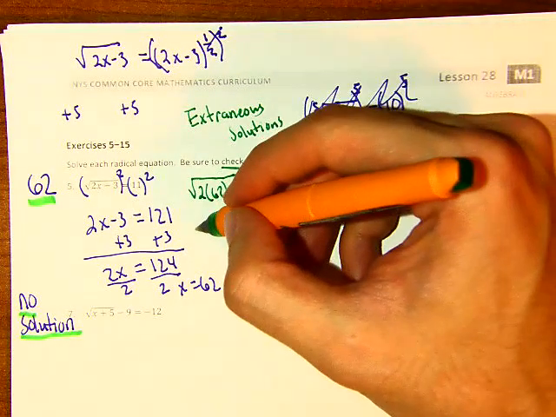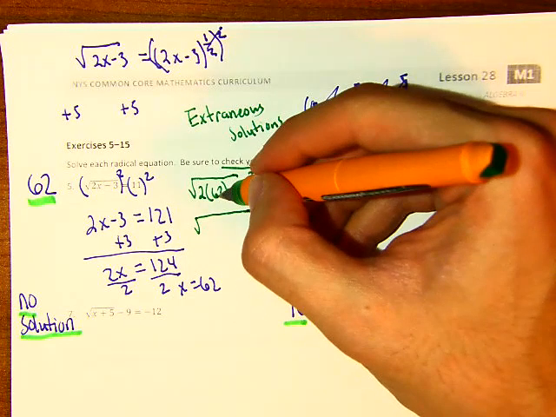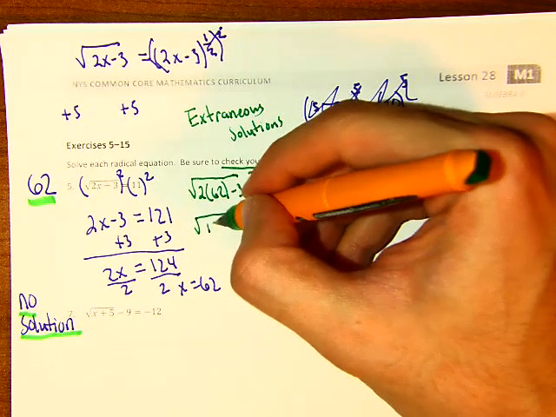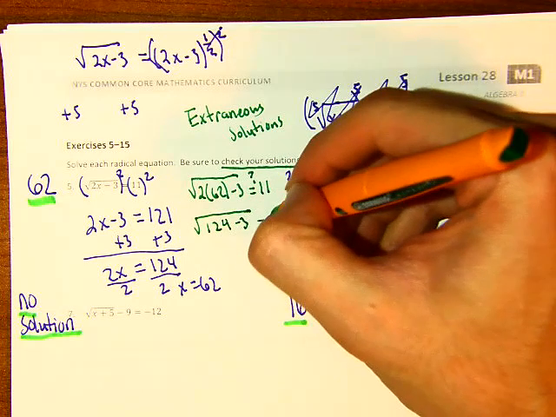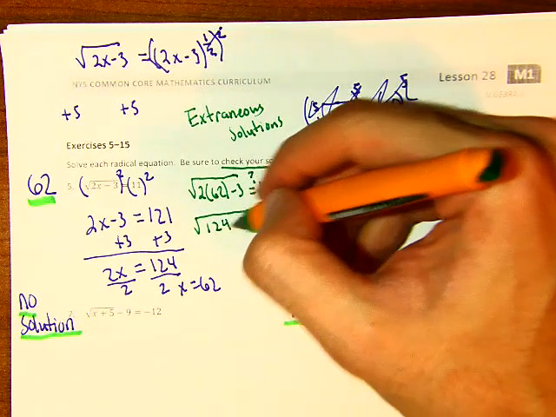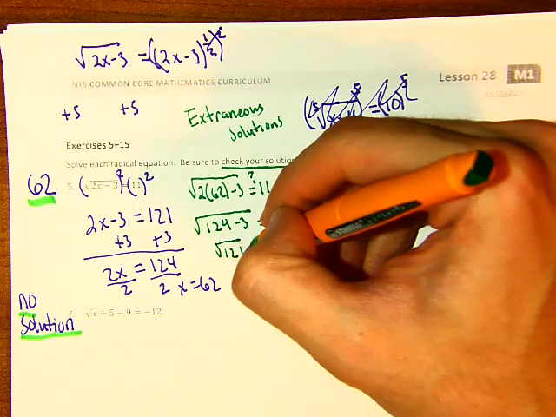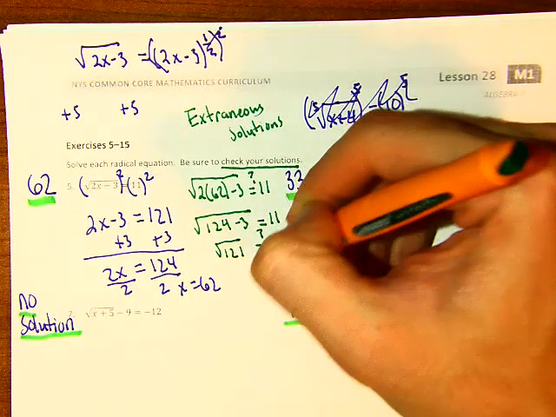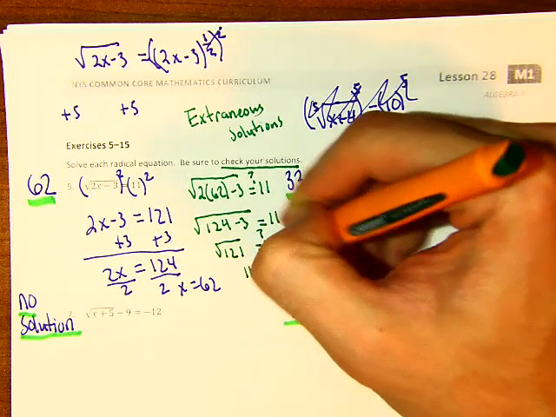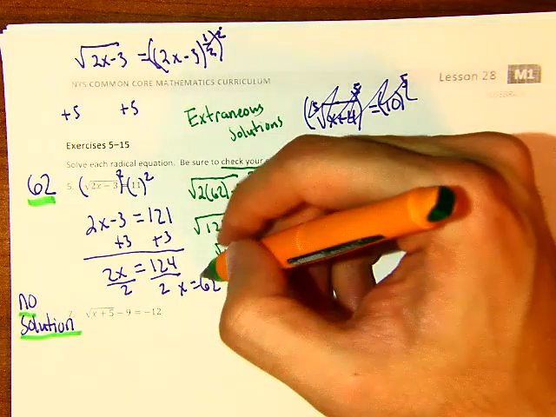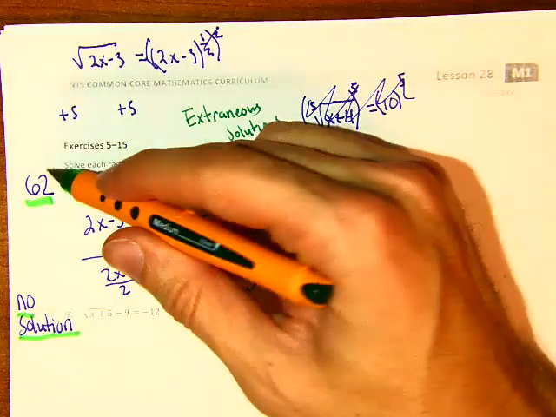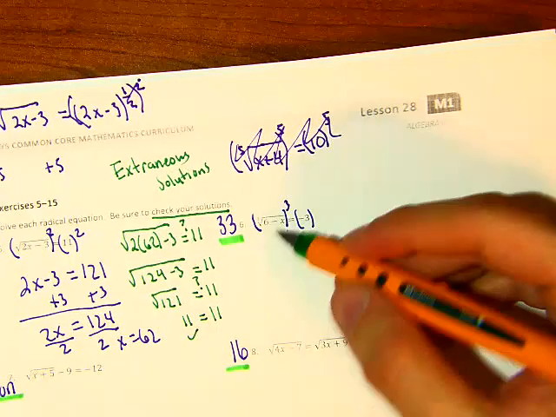Now here, let's just evaluate this. 2 times 62, that is 124 minus 3. Does that equal 11? Well, the square root of 124 minus 3, that's square root of 121. Does that equal 11? Yes, 11 is equal to 11. This is true. So this checks. So that 62 is a solution, right? What about this one over here?